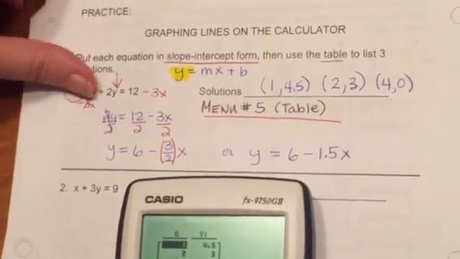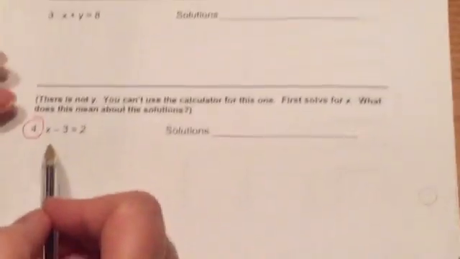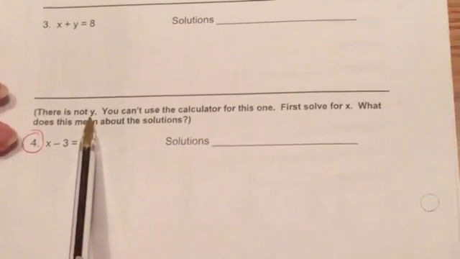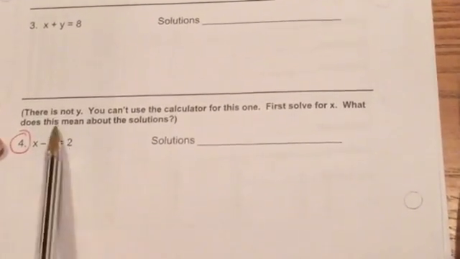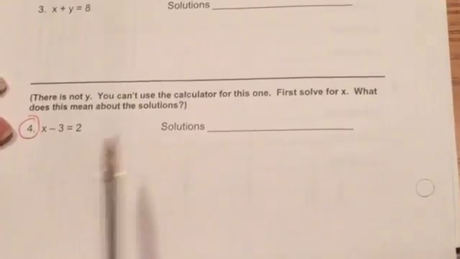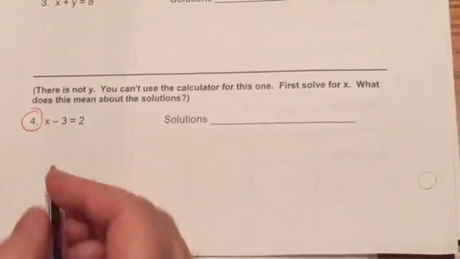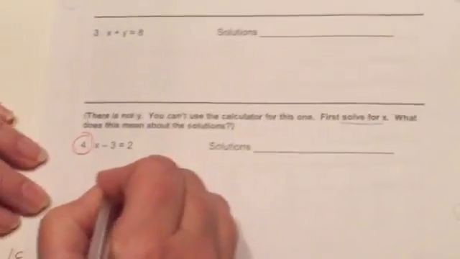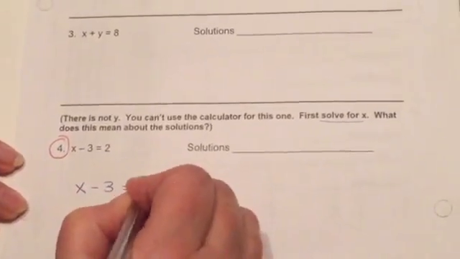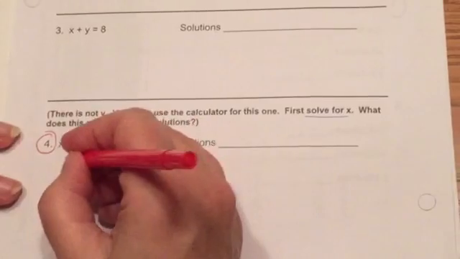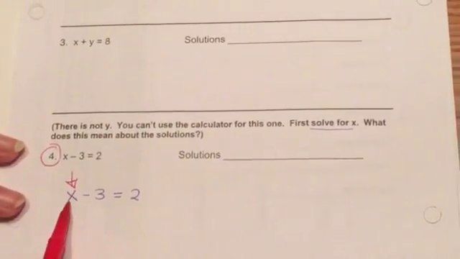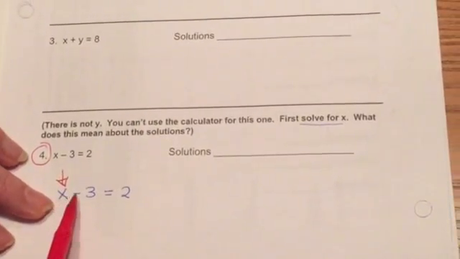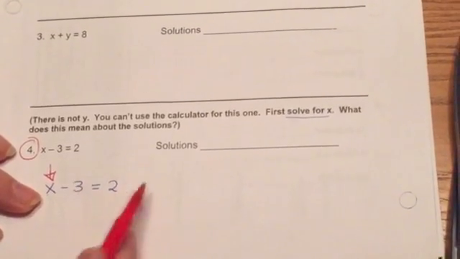Let me go on down and show you the bottom problem. This is number 4. Now, what we've been doing is solving for y. The problem is with this equation, there is no y. So we can't use the calculator. We can't do this. So we're going to solve for x. So when I have my equation, now what I want is my x. So I'm going to try to get the x by itself.